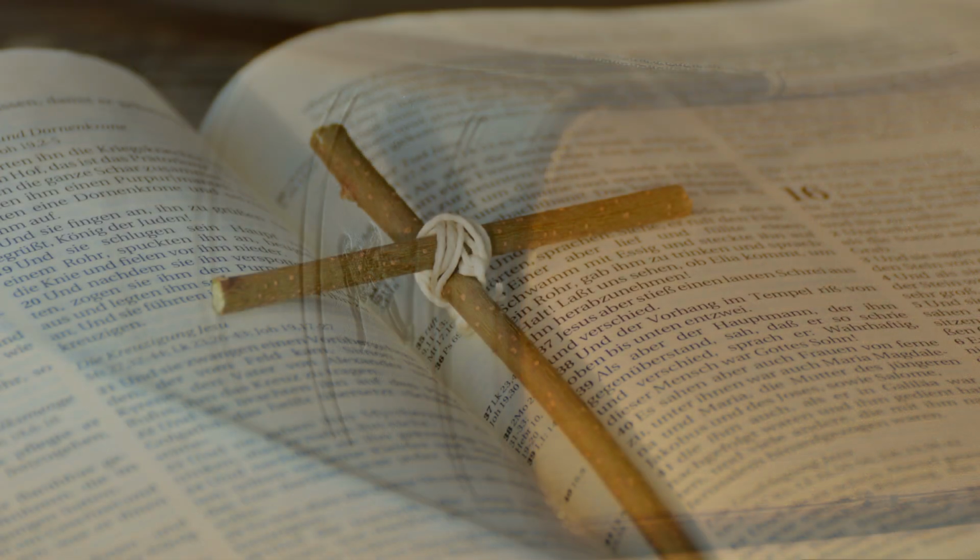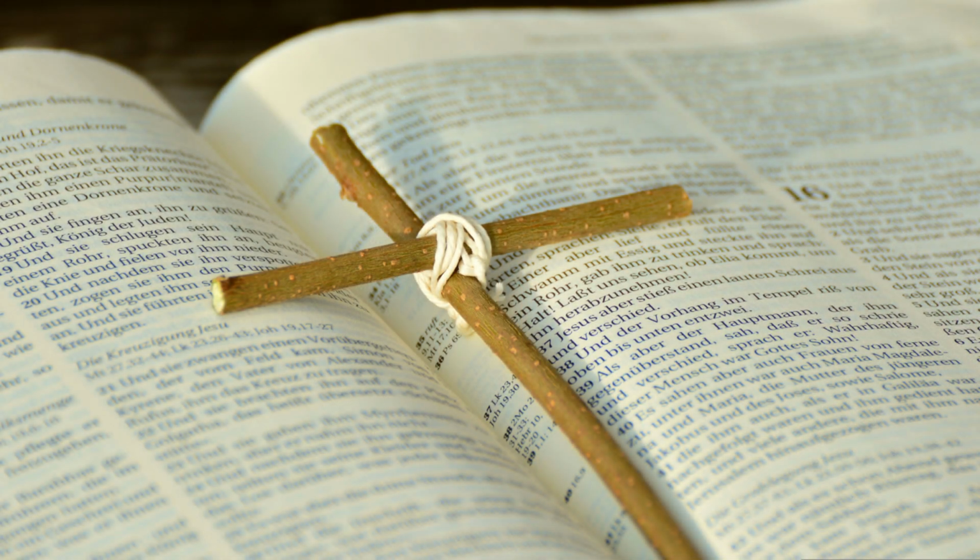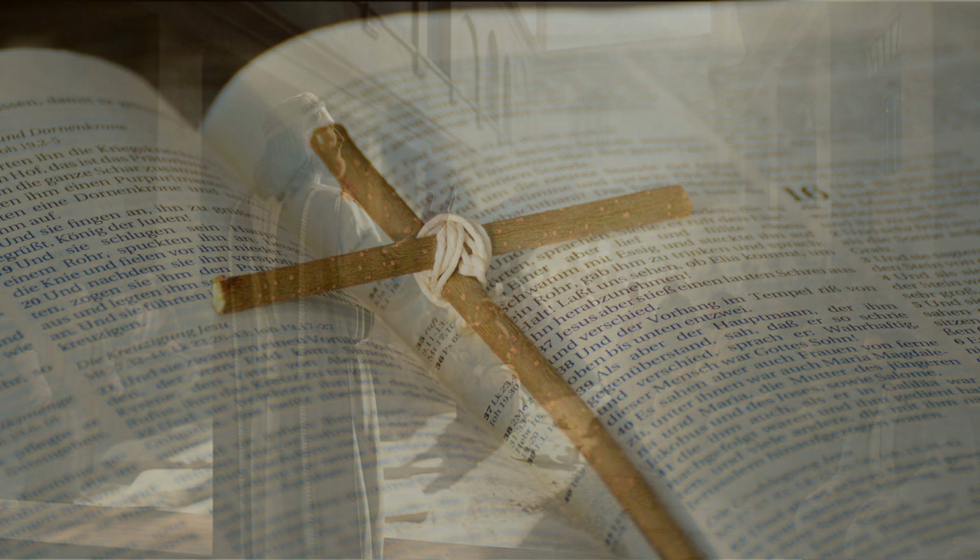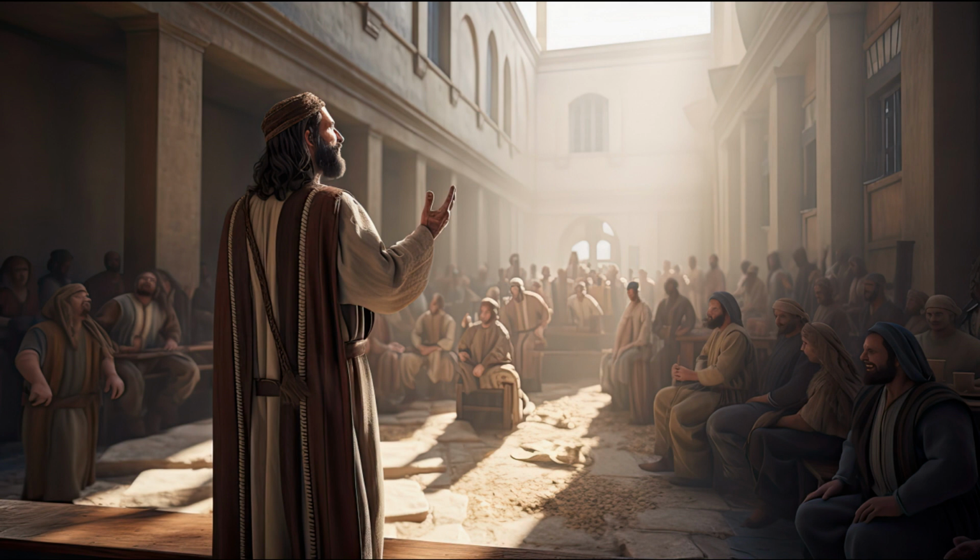The poetic books, which include Job, Psalms, Proverbs, Ecclesiastes, and the Song of Solomon, are written in a variety of styles and address different themes, including wisdom, praise, and love.